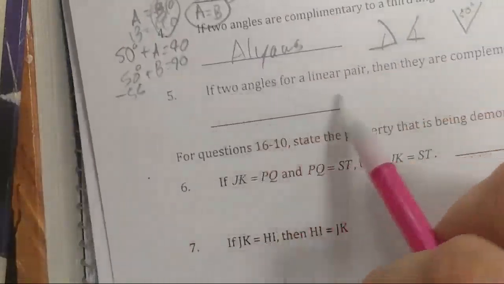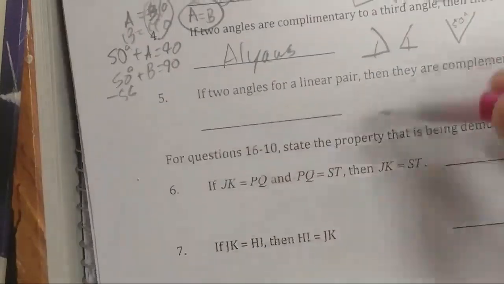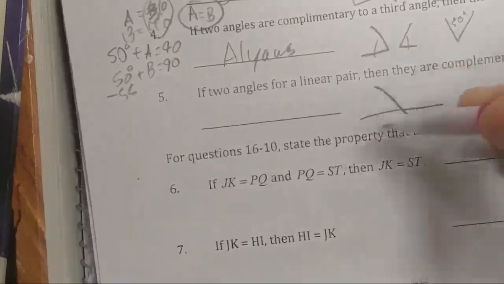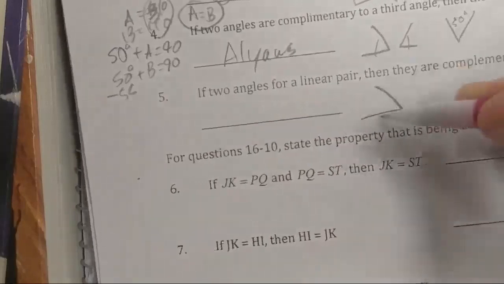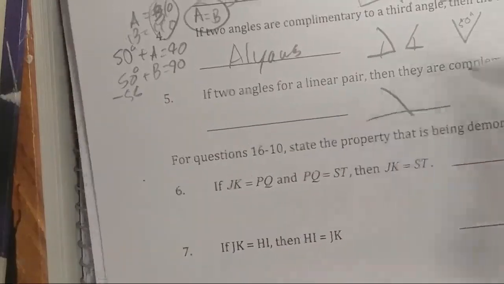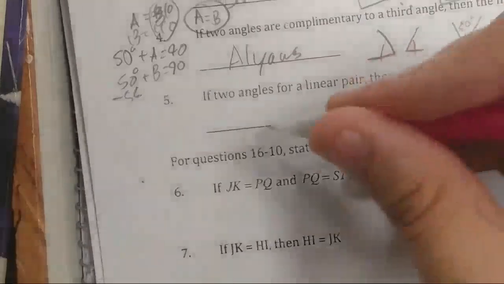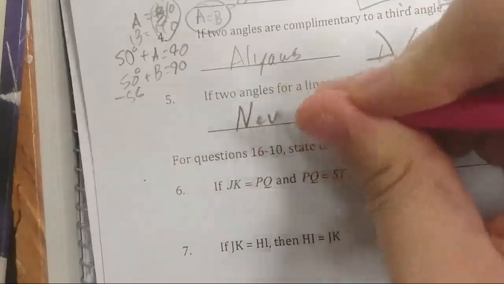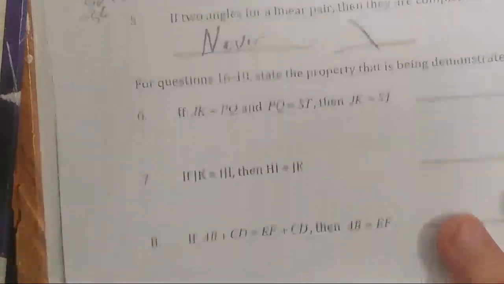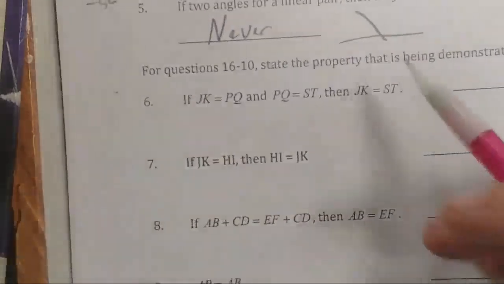If two angles form a linear pair, they are complementary. Well, two angles that form a linear pair means that the line itself is 180 degrees. Complementary means 90 degrees. By definition, they're not compatible, so that's never. That never happens.